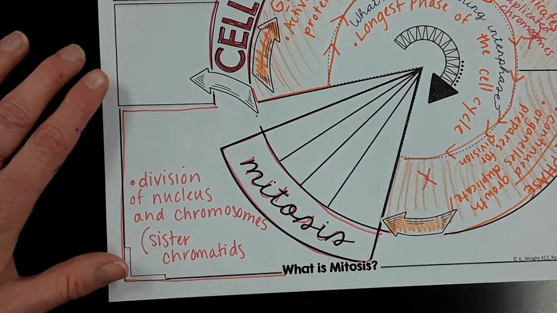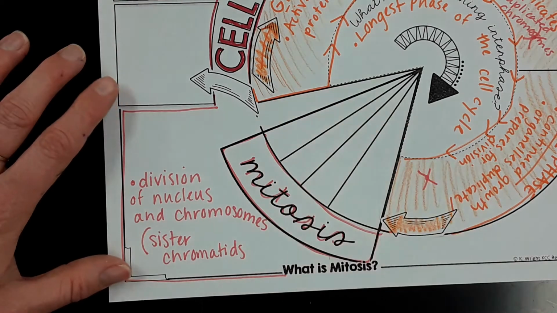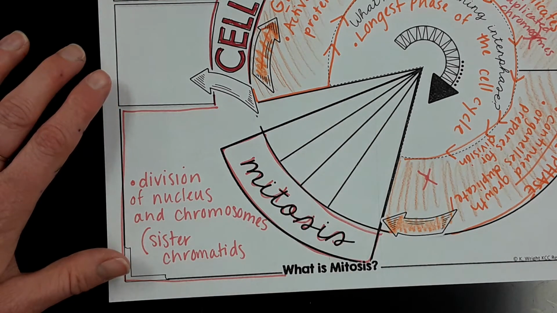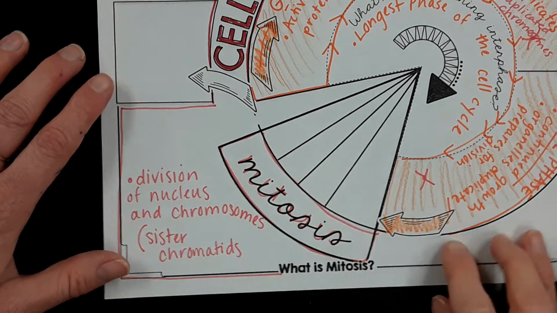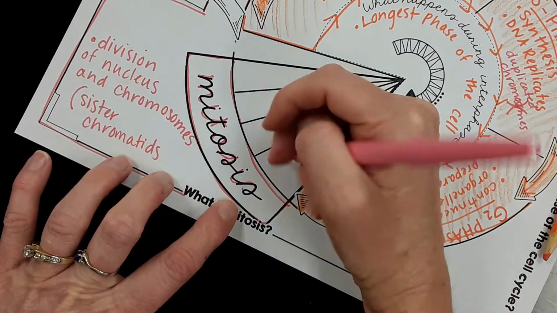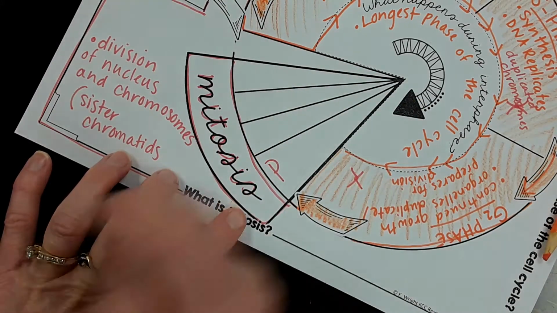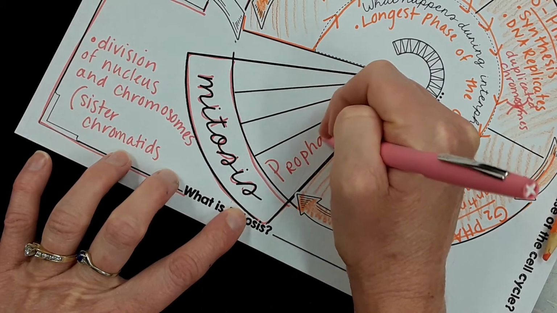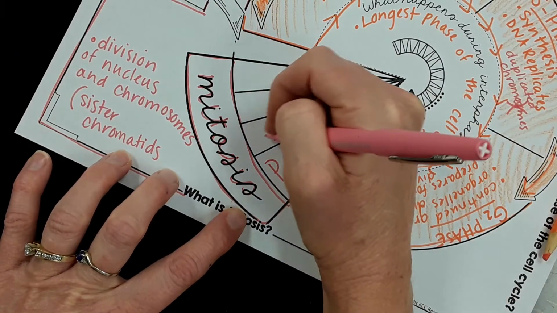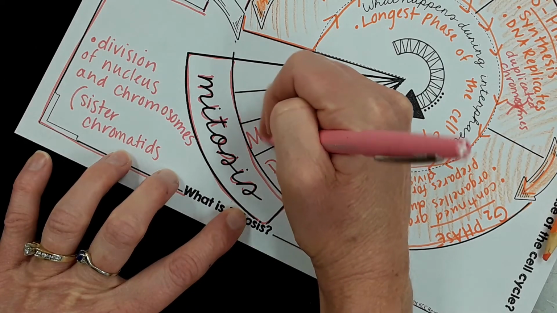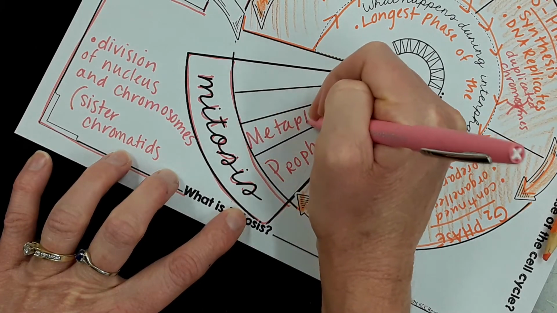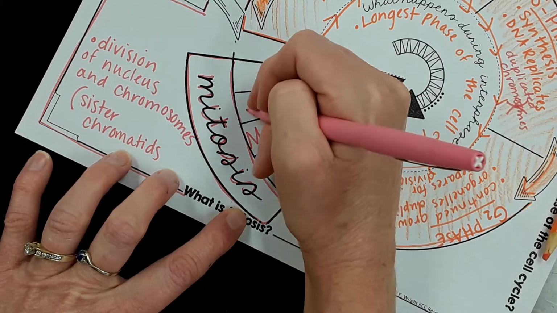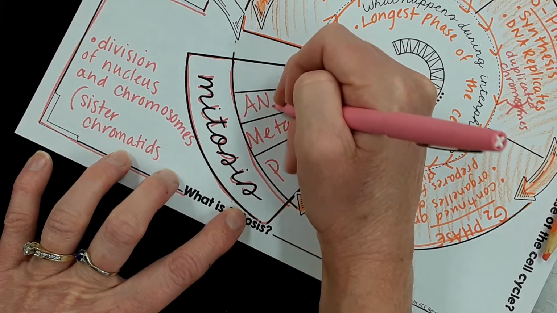All right, mitosis has 4 phases. The first phase of mitosis is prophase. The second phase of mitosis is metaphase. The third phase is anaphase.